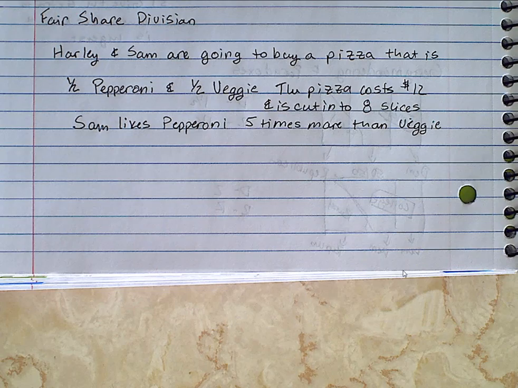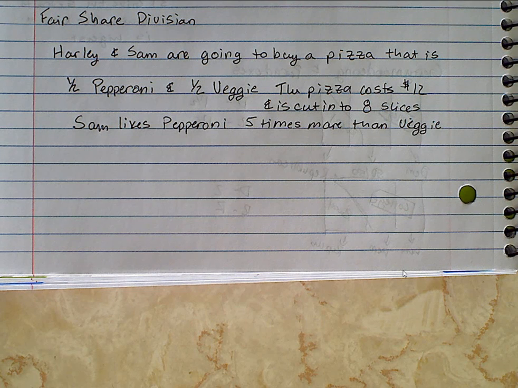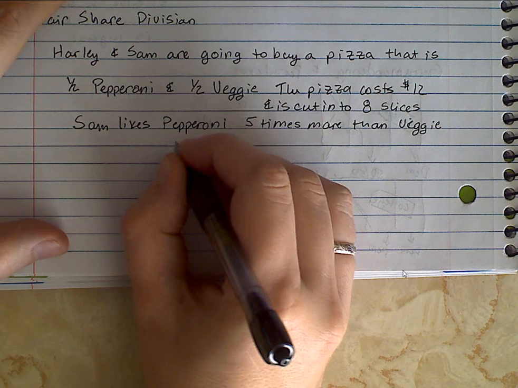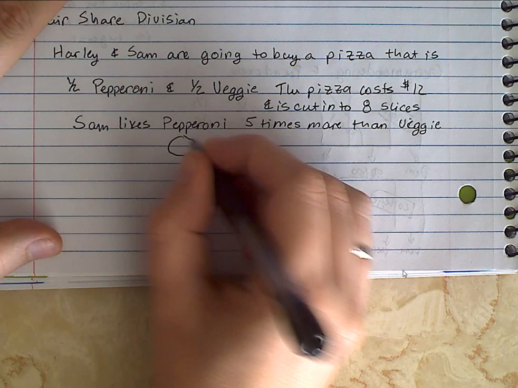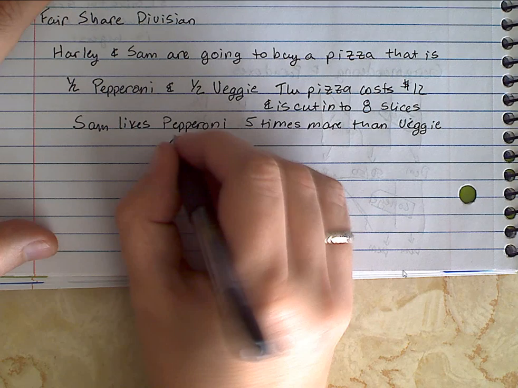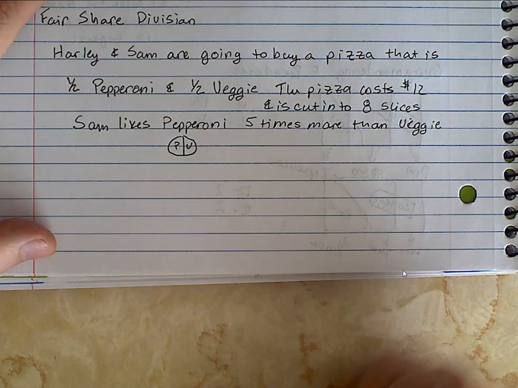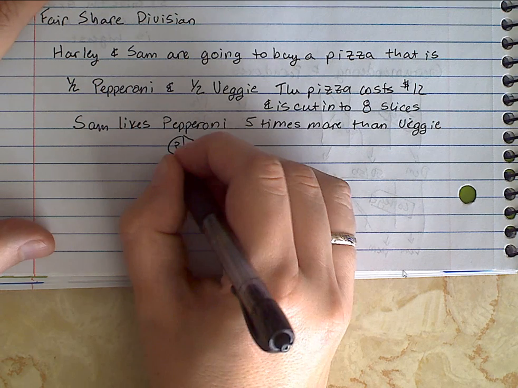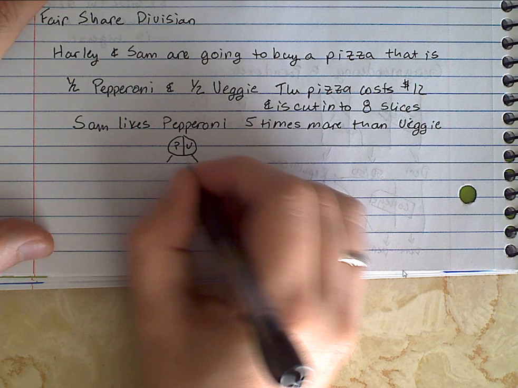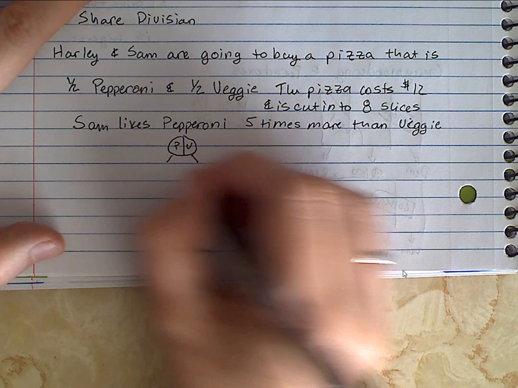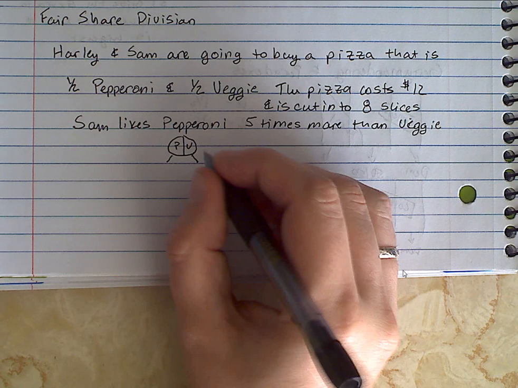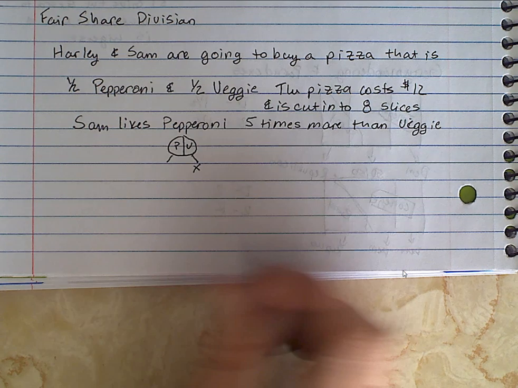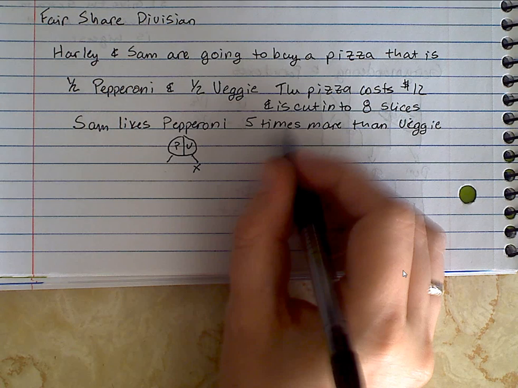So what we want to do is figure out how much each of those parts of the pizza are worth to Sam. The way that I do this, I think the easiest way, is to actually draw a diagram here. We've got this pizza split in half, the pepperoni half and the veggie half. The pepperoni half is worth 5 times whatever the veggie half is. So I'm going to use some algebra here, gentlemen, shush. I'm going to say the veggie half is worth X, and if the pepperoni half is worth 5 times that, what would I use for the pepperoni half?